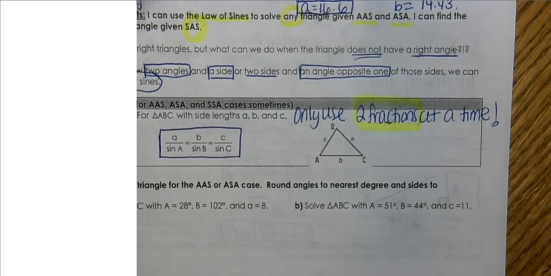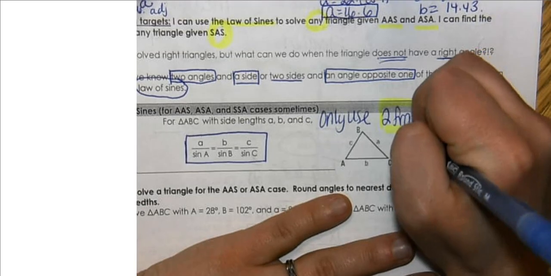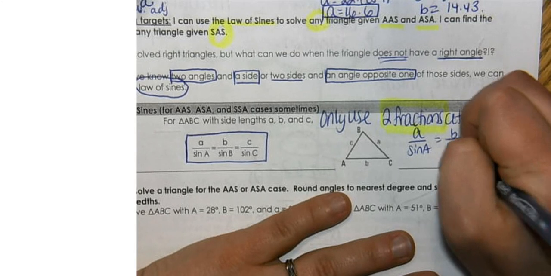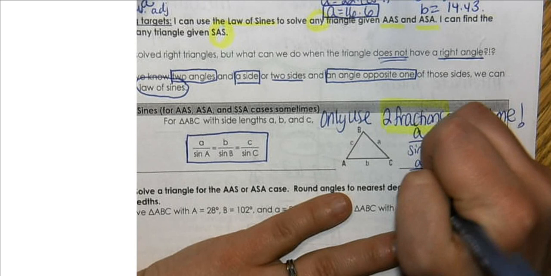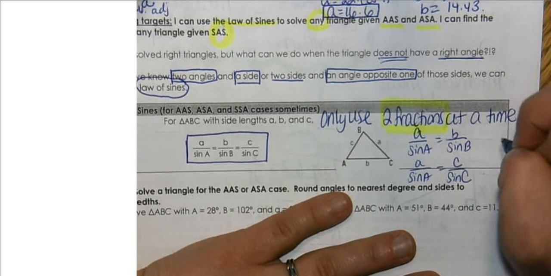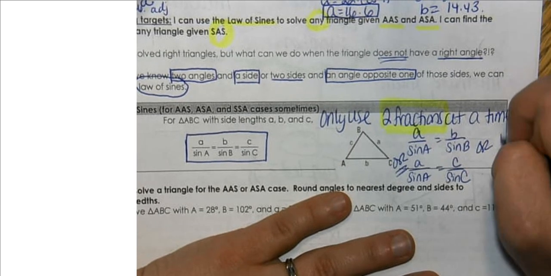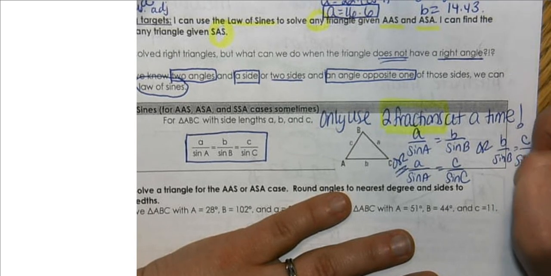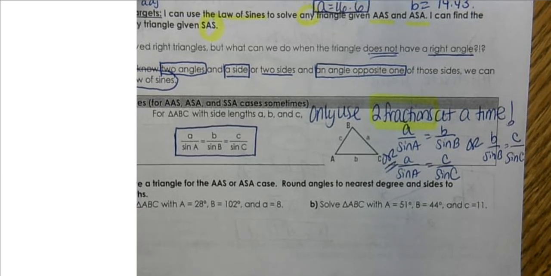So you might see side a divided by the sine of angle A equals side b divided by the sine of angle B. Or we might have side a divided by the sine of angle A equals side c divided by the sine of angle C. Or you might see side b divided by the sine of angle B equals side c divided by the sine of angle C. So it's just two at a time, and they are all equivalent to each other.